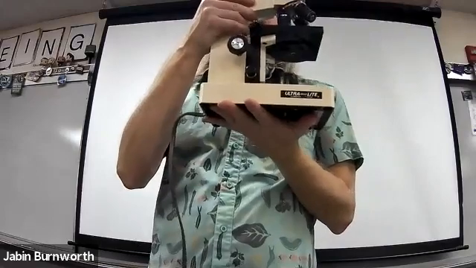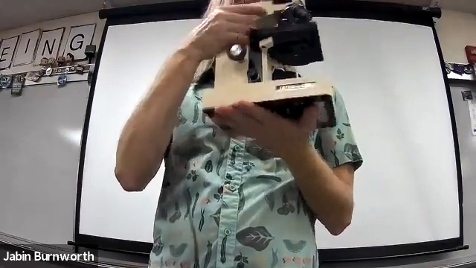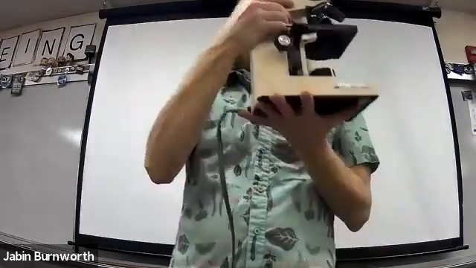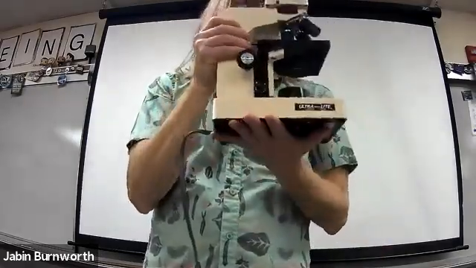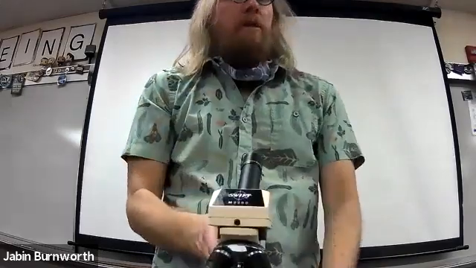I would prefer it if you used it like this, so the eyepiece is close to you and the stage is away from you. So your arm is closest to your body. This is the arm, this is the base. Okay, this is the eyepiece. These are the objectives.